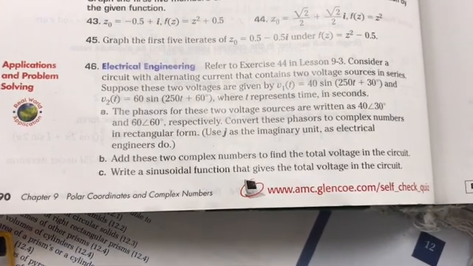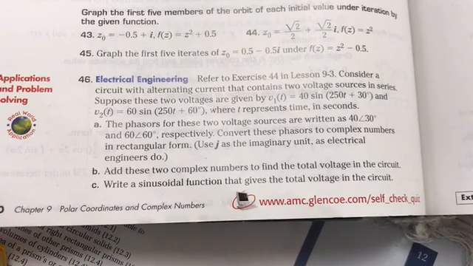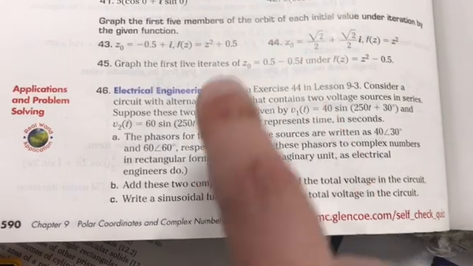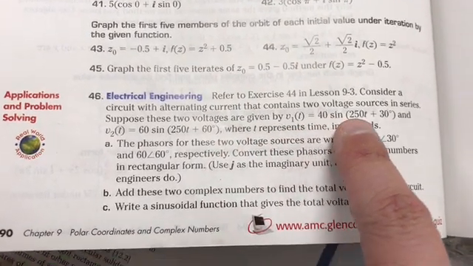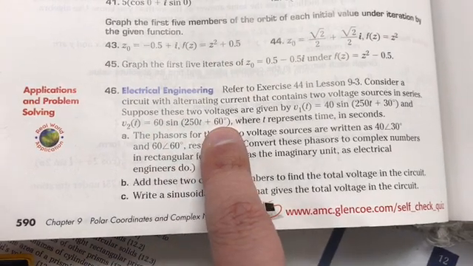Taking a look at number 46 here in 9.6. They refer us back to section 9.3, exercise 44. You've got a circuit with alternating current. They give you these two equations here. You've got this 40 sine of 250t plus 30 and this 60 sine of 250t plus 60.